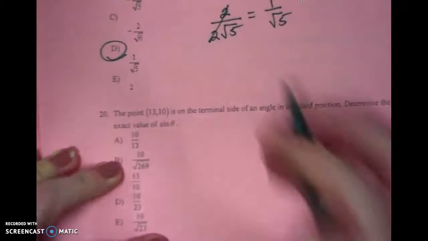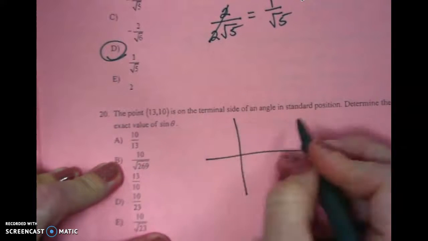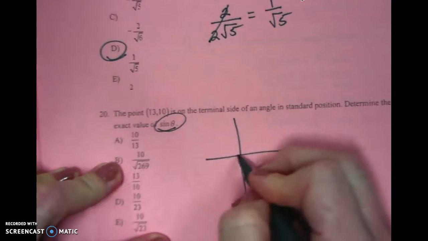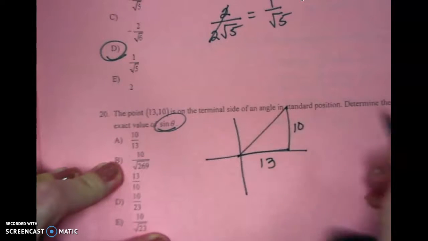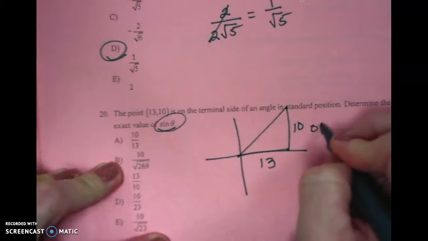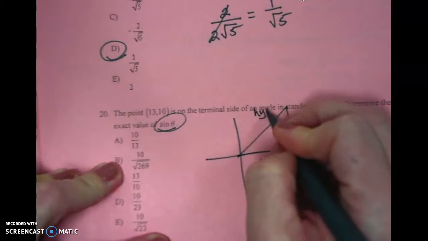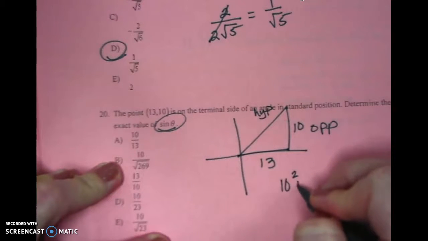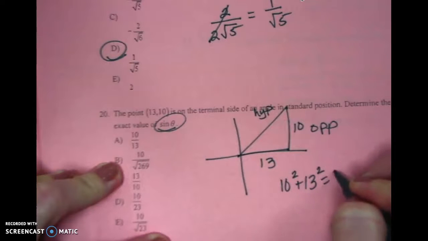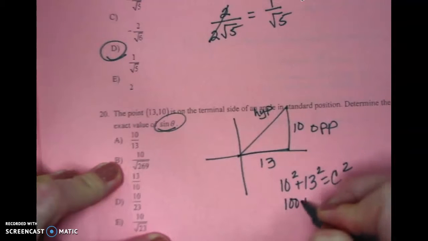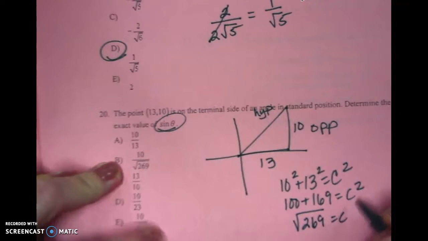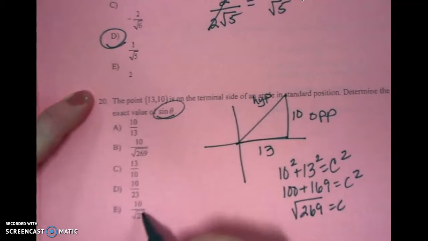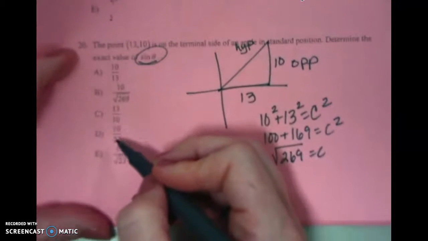It says that the point 13, 10 is on the terminal side. Find the sine. So that means we're going over 13, up 10. Find sine. Sine is opposite over hypotenuse. So I have to do a squared plus b squared equals c squared. 100 plus 169 gives me the square root of 269 for c. I see that over here, so I'm going to not do anything for a second.